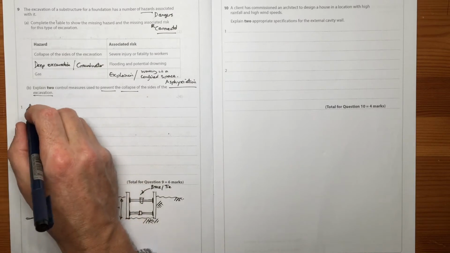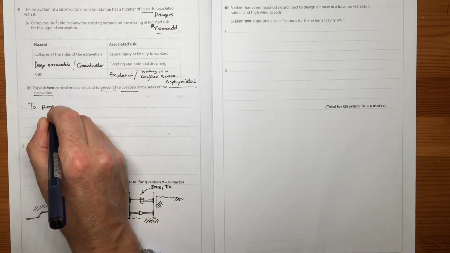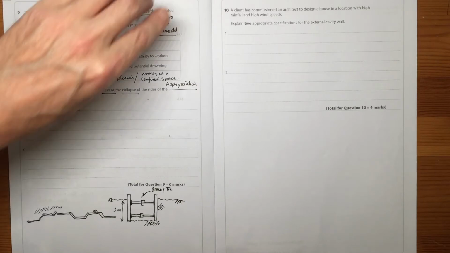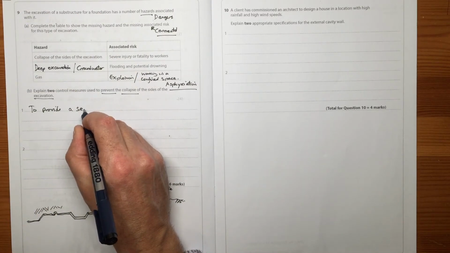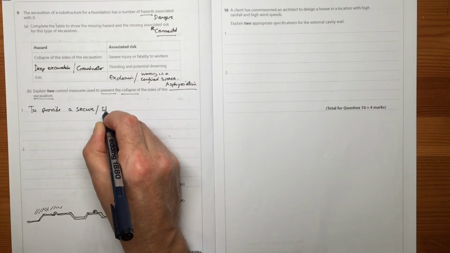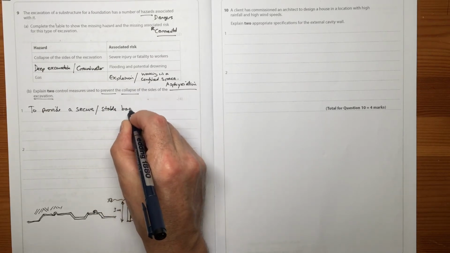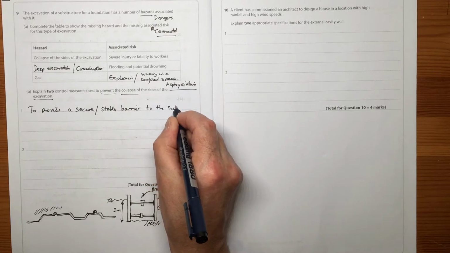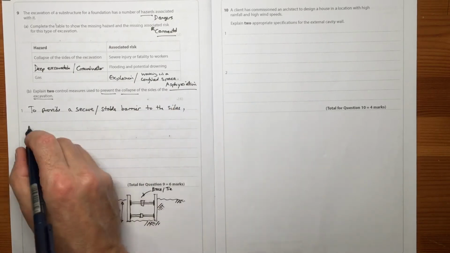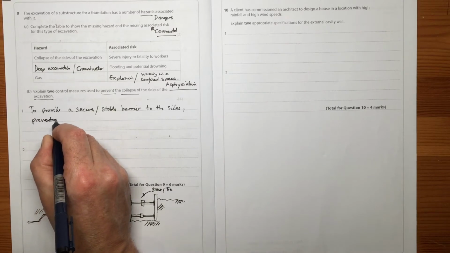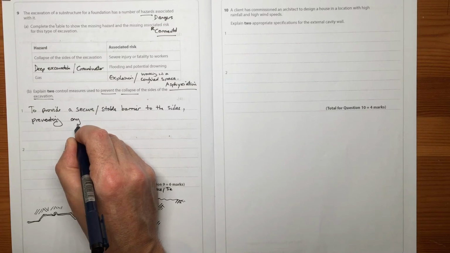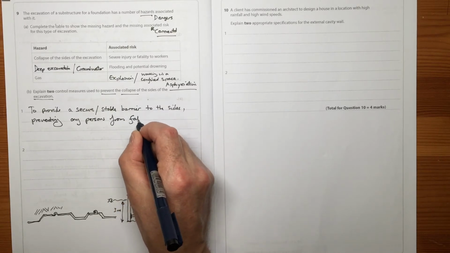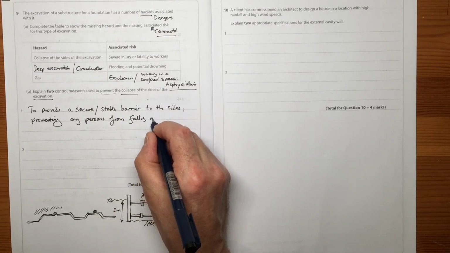It's to provide, explain, to provide a secure and stable barrier to the sides, preventing any persons from falling in.